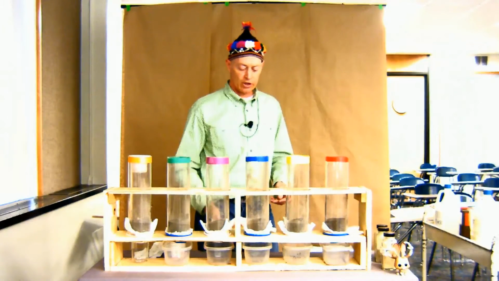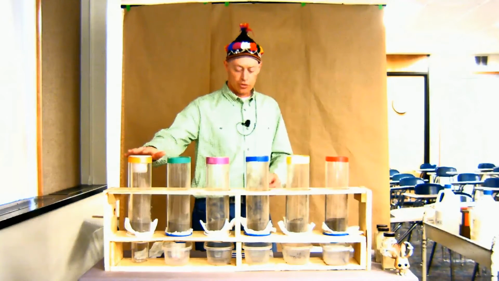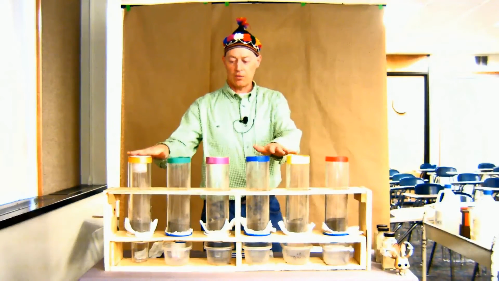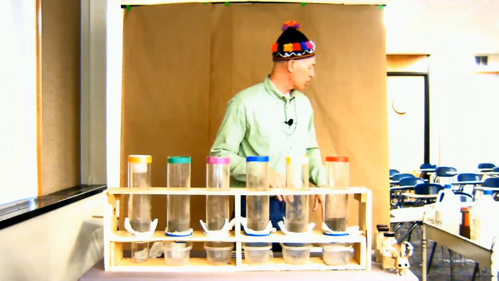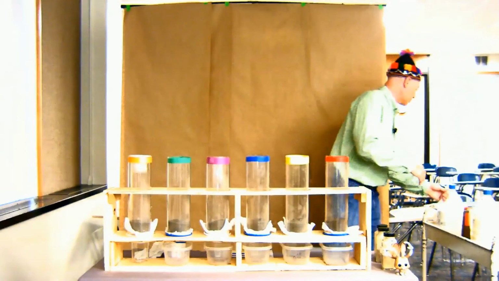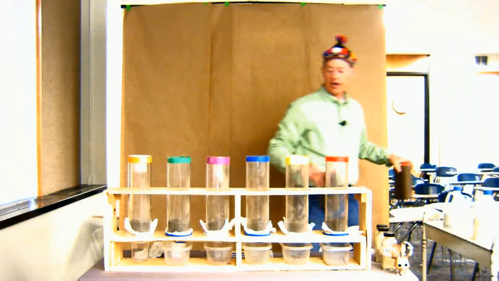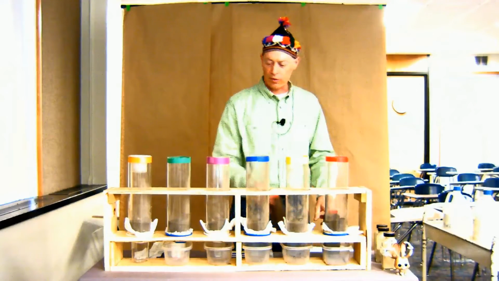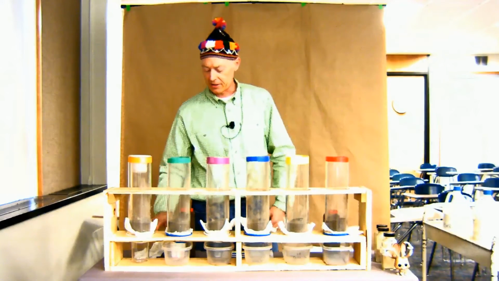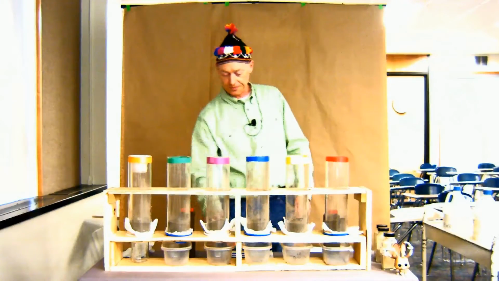So what we're going to do is start adding water to the first 1, 2, 3, 4, 5, and then we're going to add sodium chloride to that one. Or excuse me, we're adding calcium chloride to the green one, sodium chloride to the red one, and to the rest of them we're going to add deionized water.